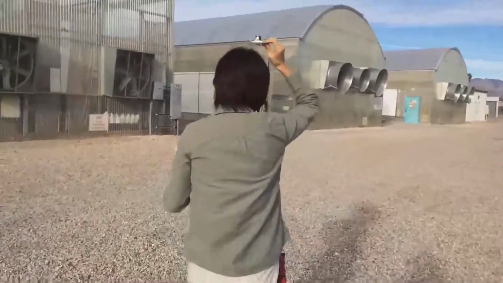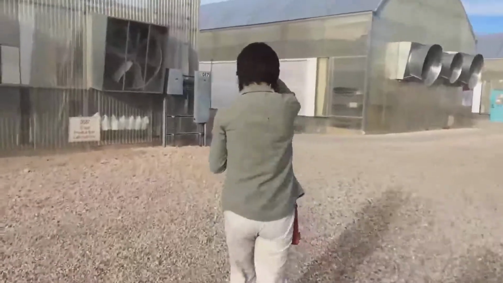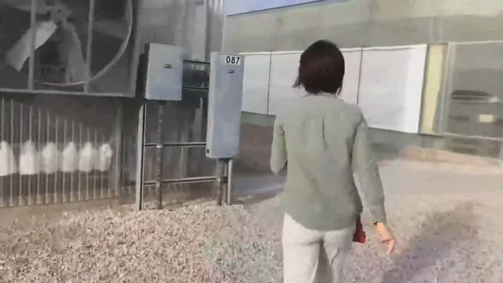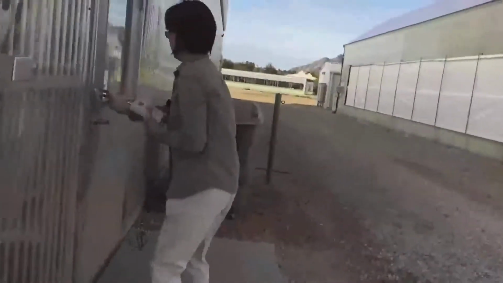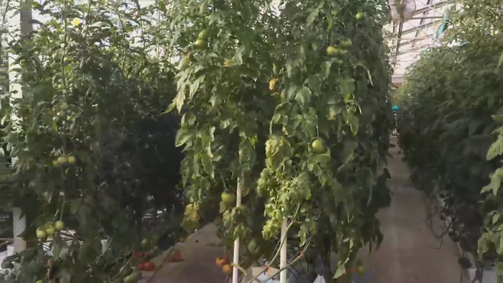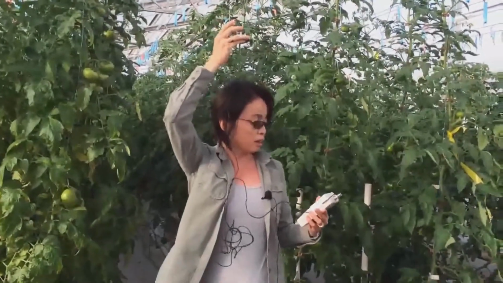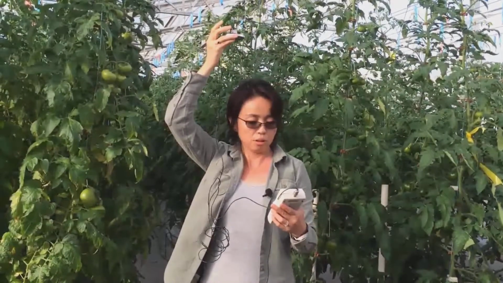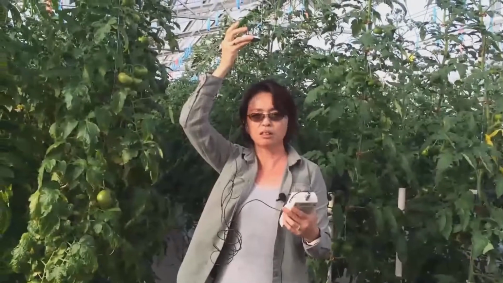It's again 400 micromoles. Right here, the very south end of the greenhouse, in the same position, I'm putting the sensor in, and the light intensity here is 158 micromoles.